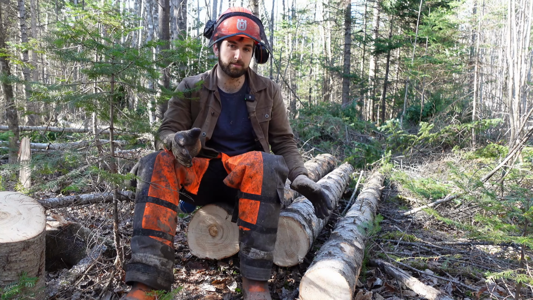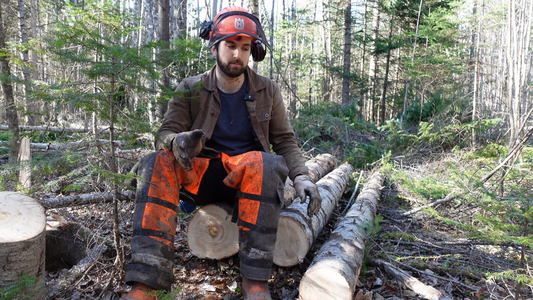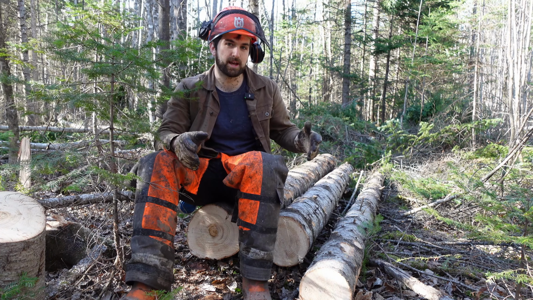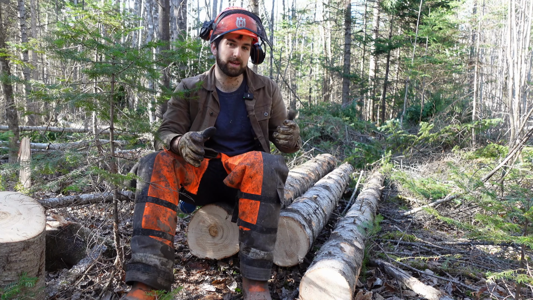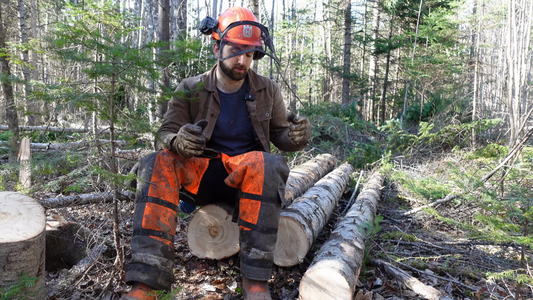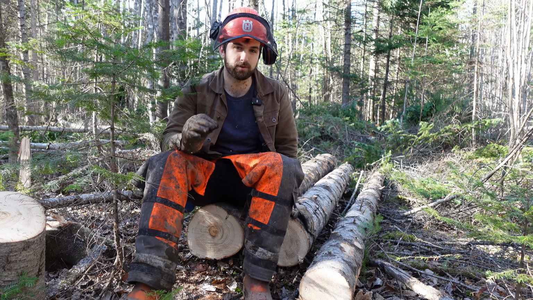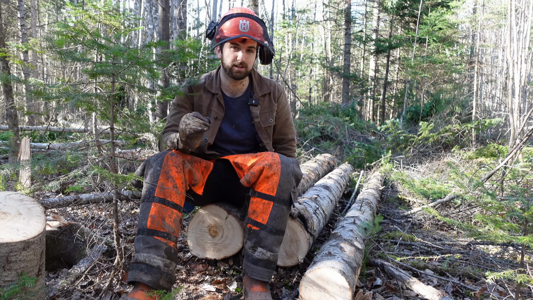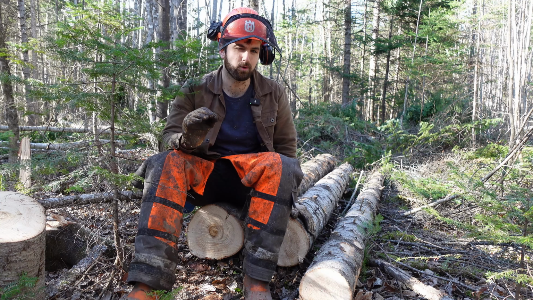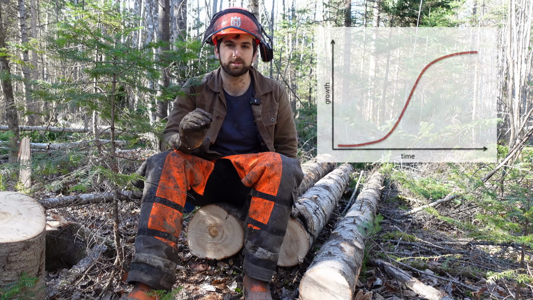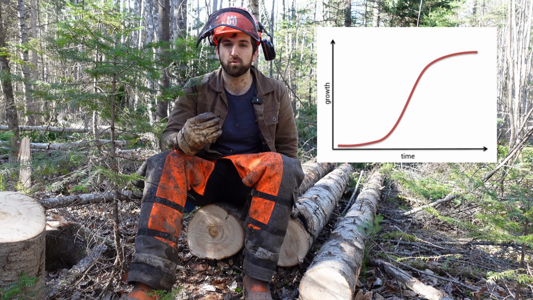But first, just to recap so we're all on the same page, let's review exactly how trees grow and how area and volume work for circular objects. So the first thing to remember that's kind of a fundamental concept in forestry is the sigmoid curve. This is the line that represents how trees grow over time.